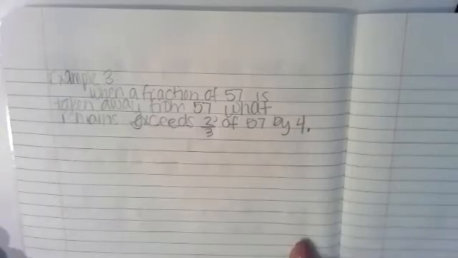There we go. So again, example 3, when a fraction of 57 is taken away from 57, what remains exceeds 2/3 of 57 by 4? So many words, right?